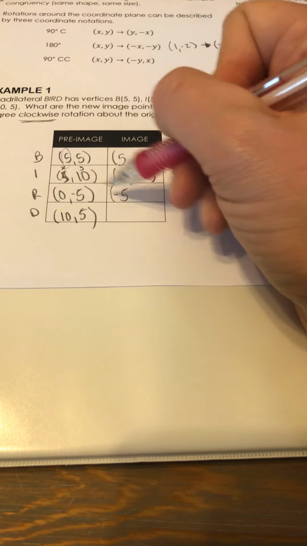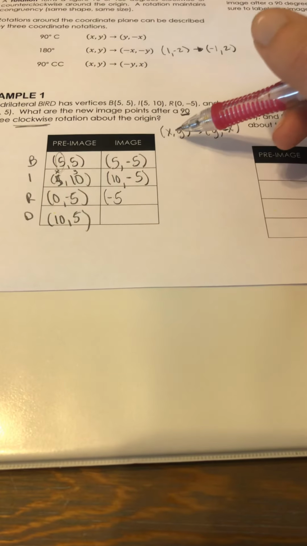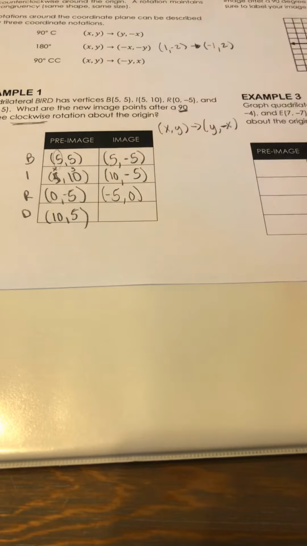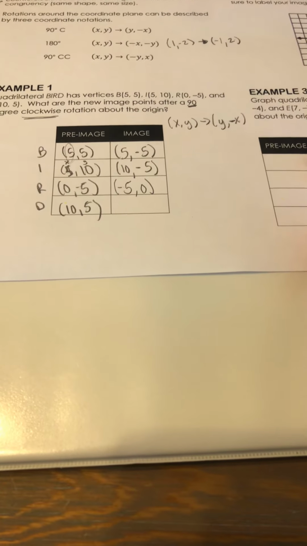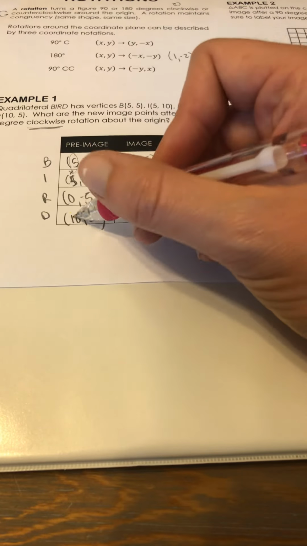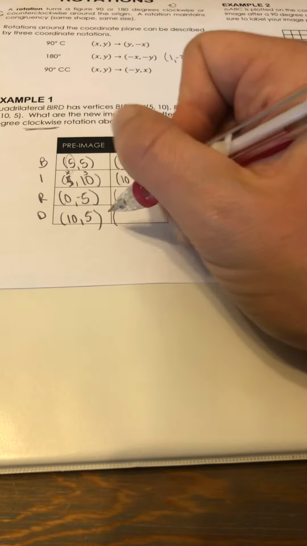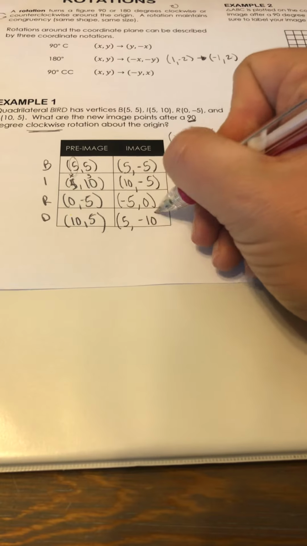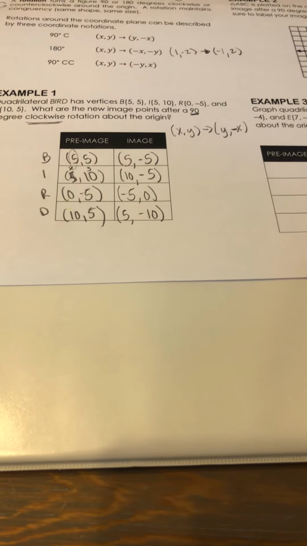It's going to stay negative because remember the Y just gets rewritten. But then 0 is our neutral number. It's not positive or negative. So it's still just going to be 0. It's going to be in the same spot. And then here we have 10, 5. We're going to write our Y value first, and then our X value is going to be written as opposite.